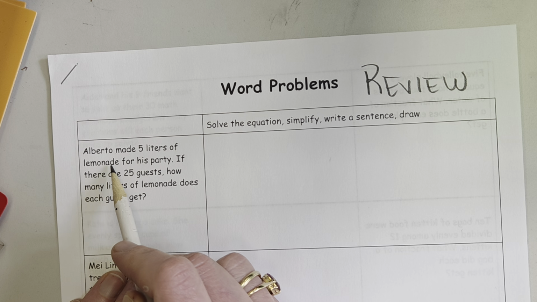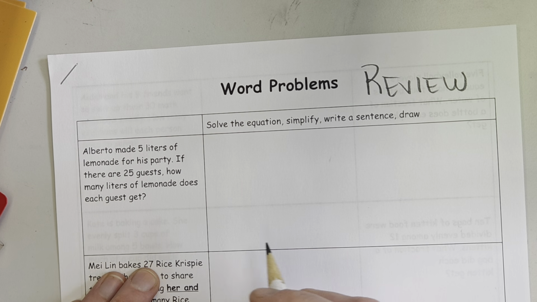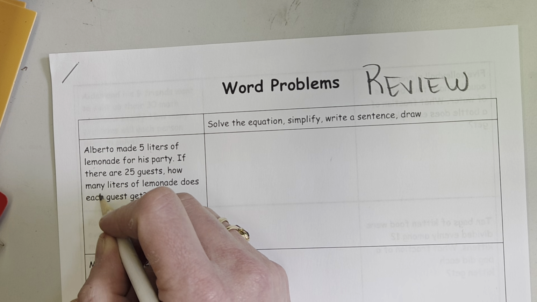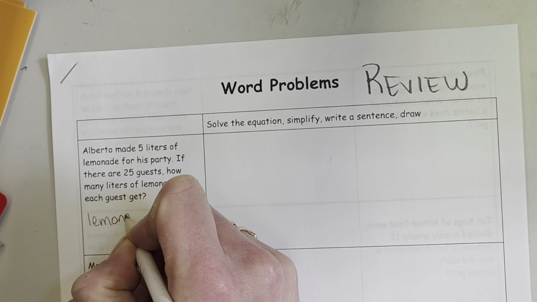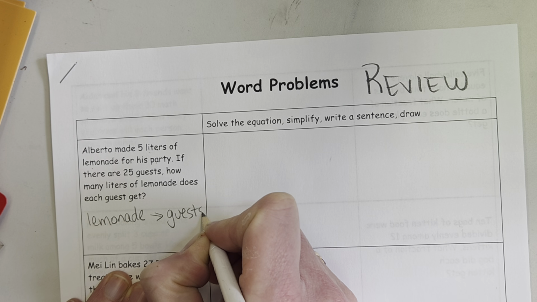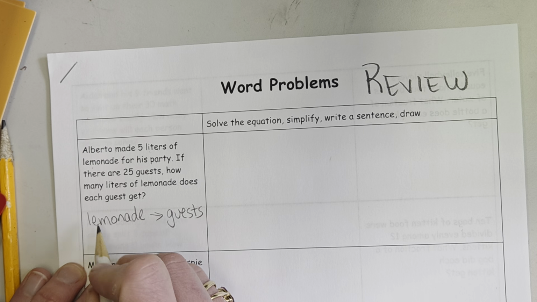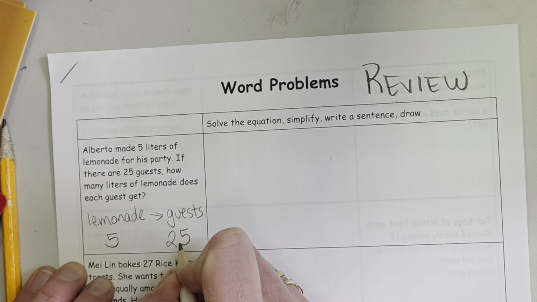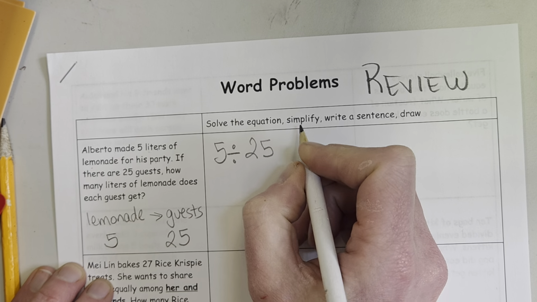Alberto makes 5 liters of lemonade for his party. If there are 25 guests, how many liters of lemonade does each guest get? So what we were doing was writing how, in what direction things were going. Here we're talking about lemonade to guests. We need to know that. So that means that our equation is going to be 5 liters of lemonade divided by 25 guests. So we're going to write that out, 5 divided by 25.